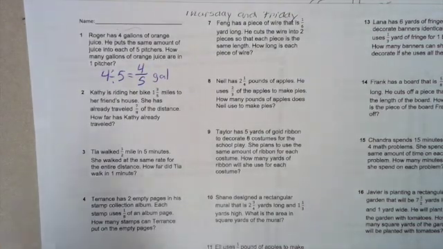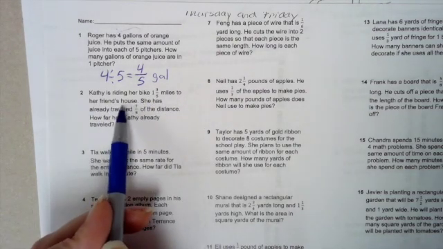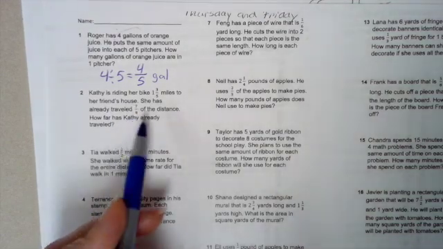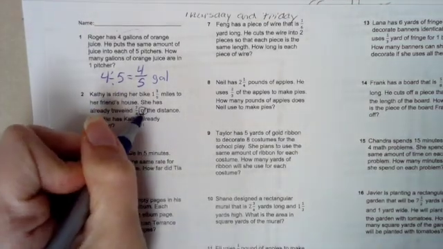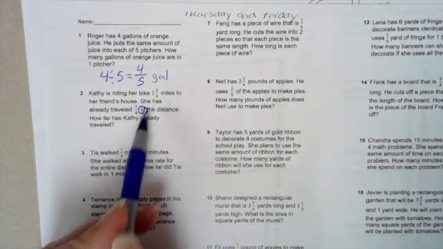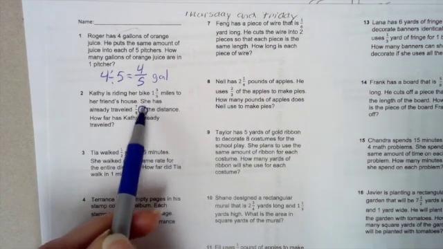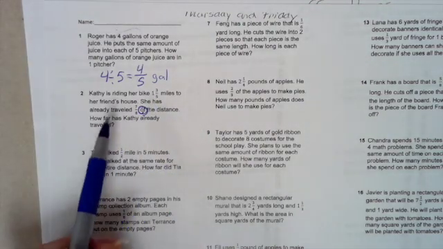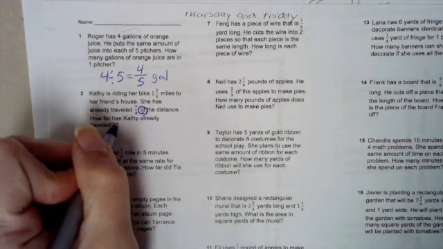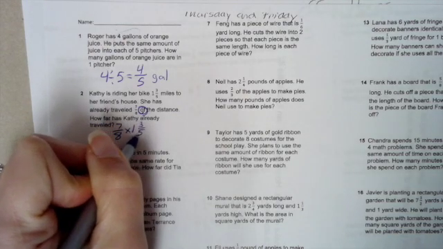All right, number 2, Kathy is riding her bike 1 3/5 miles to her friend's house. She has already traveled 7/8 of the distance. How far has Kathy already traveled? She hasn't traveled the full 1 3/5. She's traveled 7/8 of that distance. So now, since of means multiply, we're going to multiply 7/8 times 1 3/5.